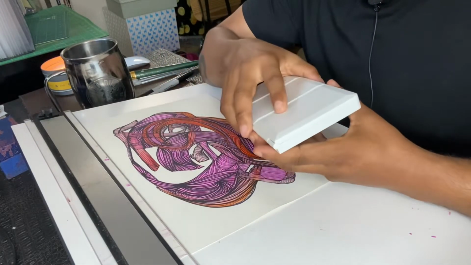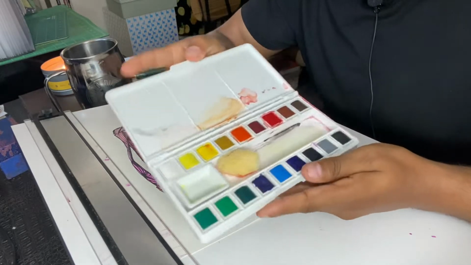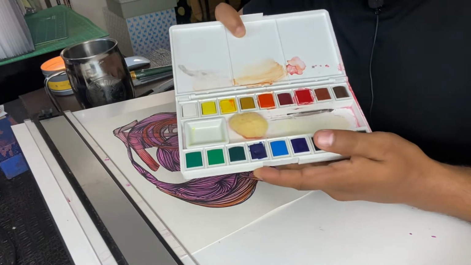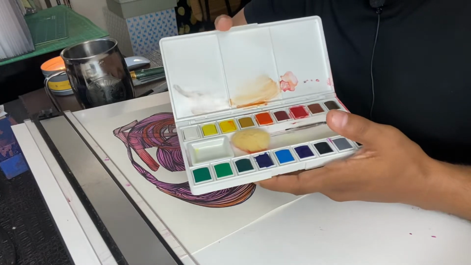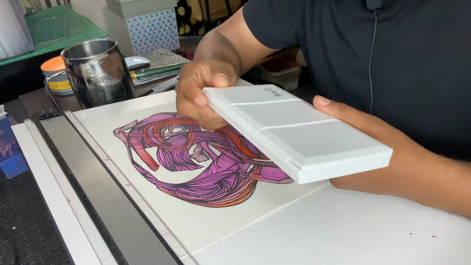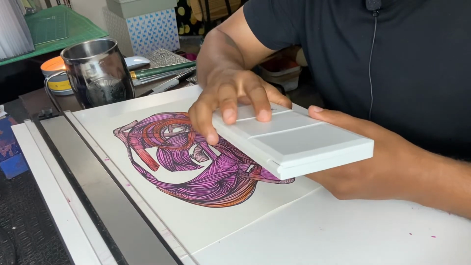Again, this is kind of fancy, but any type of watercolor kit works. This one's kind of fancy, but you don't need to go all fancy like this one. You can use any student basic kit.